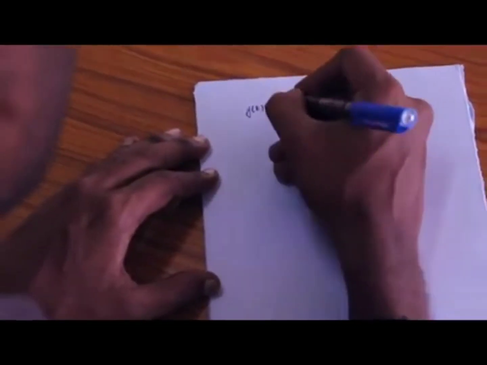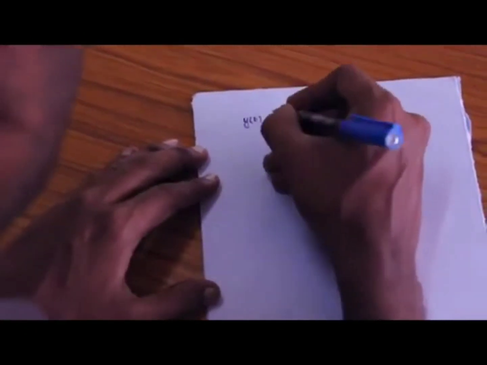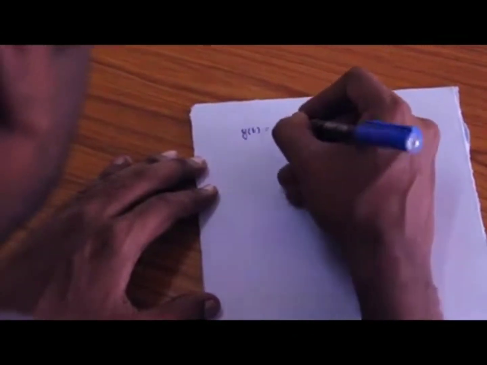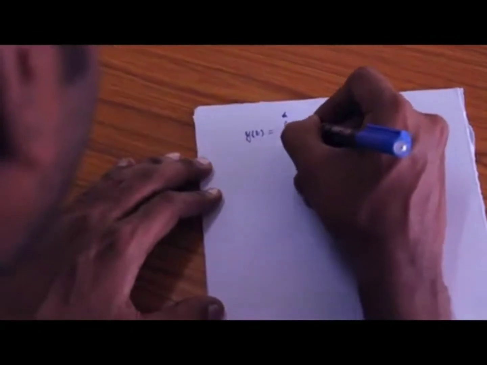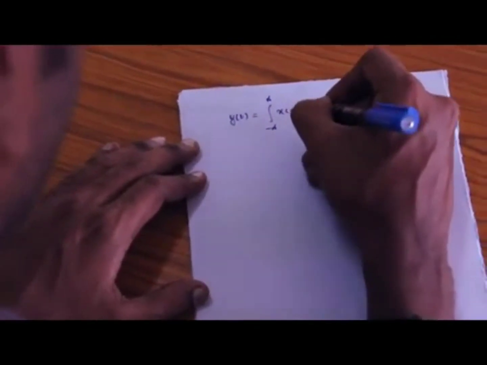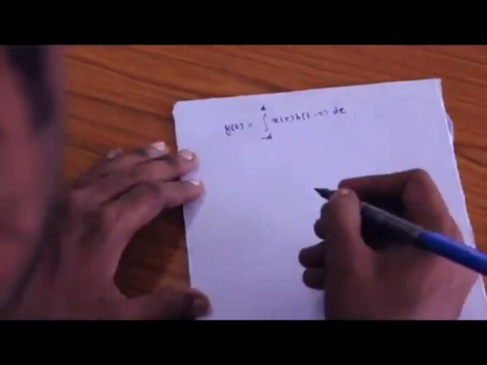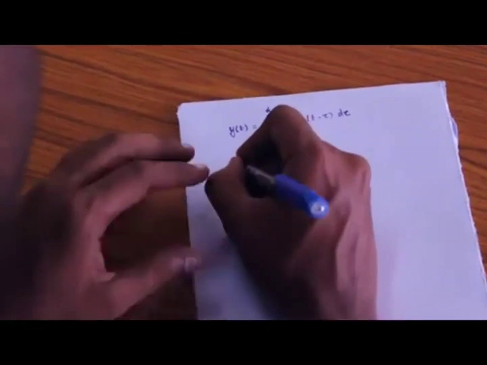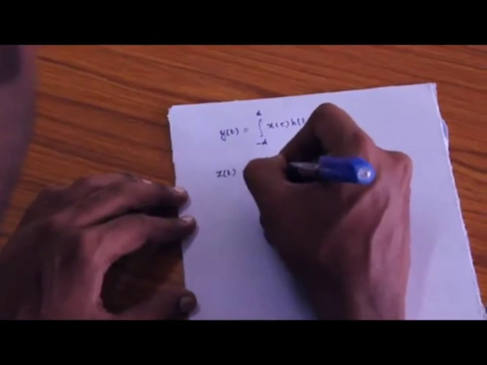The output response of the system is computed using the convolution integral formula. y of t is equal to the integral from minus infinity to plus infinity of x of tau into h of t minus tau d tau. Now, in our problem, we have considered x of t is equal to u of t.